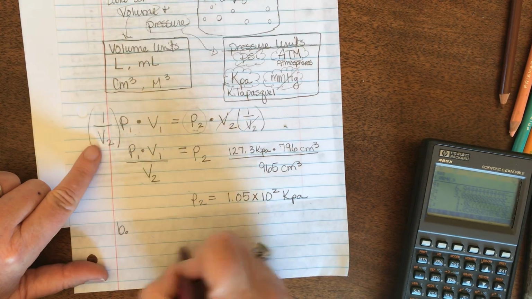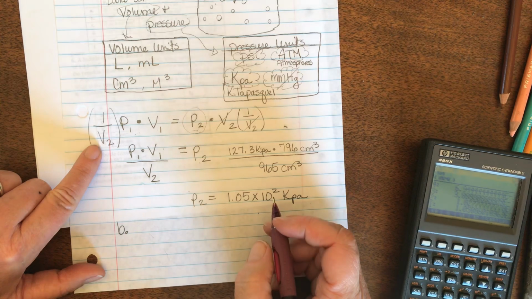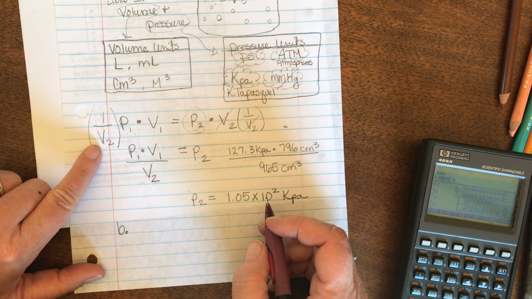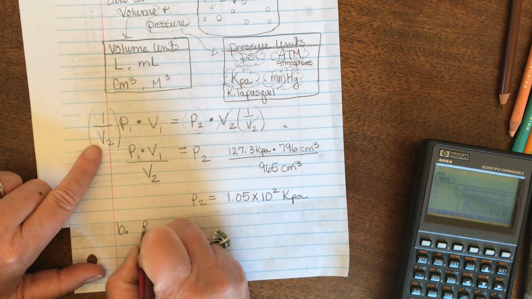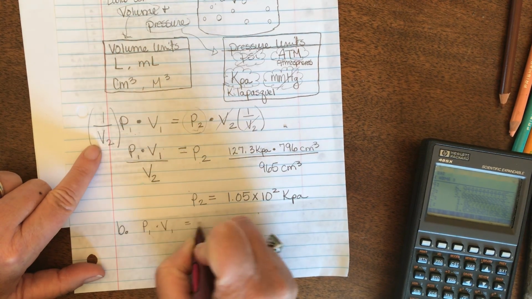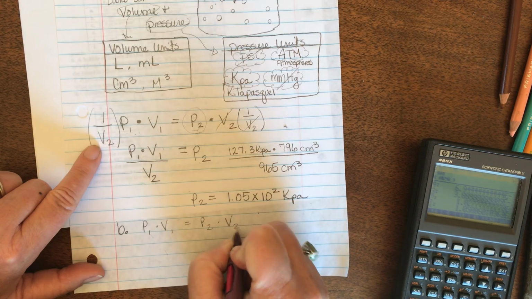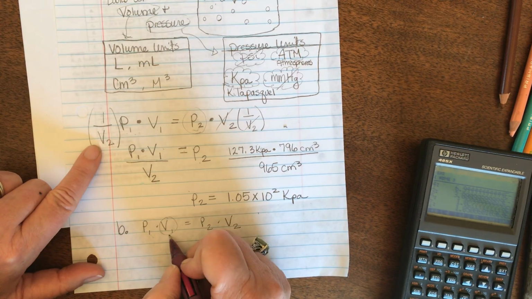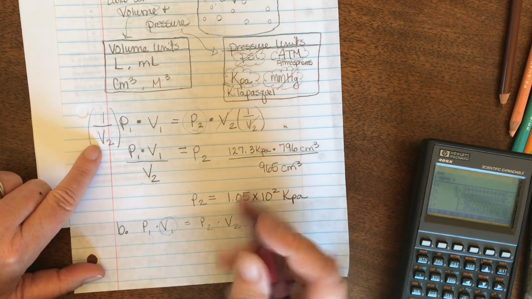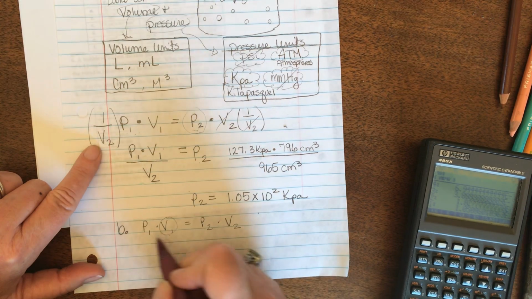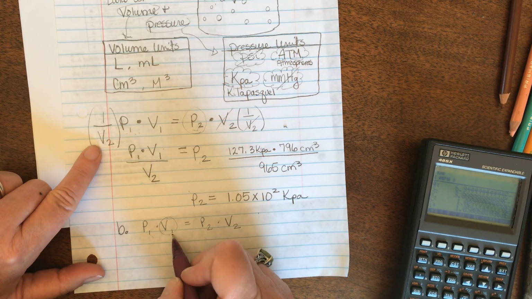Okay, so let's move on and try B. I'm overly optimistic I can fit it all into this section here. When I look at B, I see that V1 is the variable that I'm missing. So I start with my P1 times V1 equals P2 times V2. And now what I need to isolate is my V1.